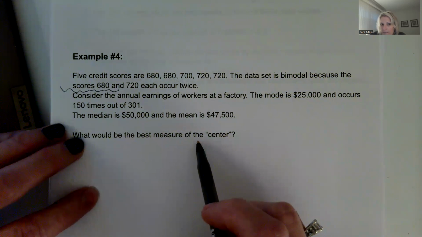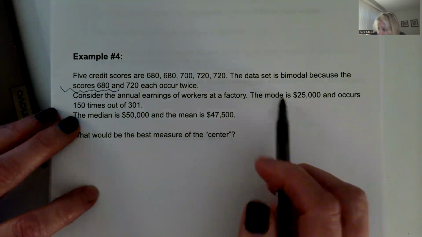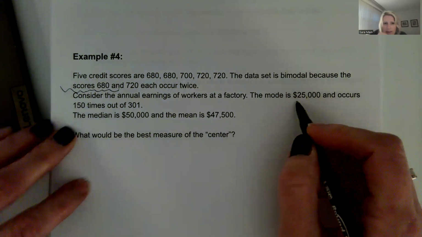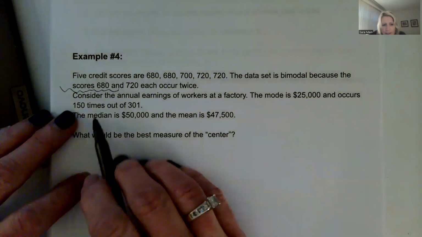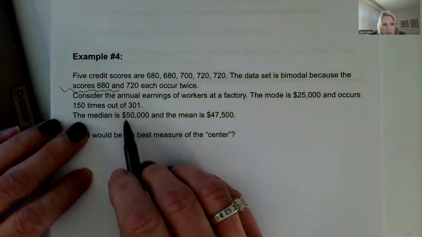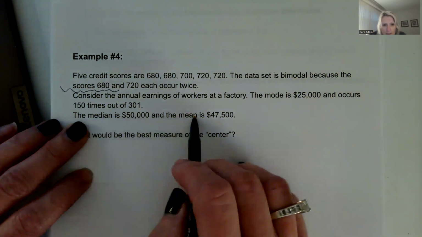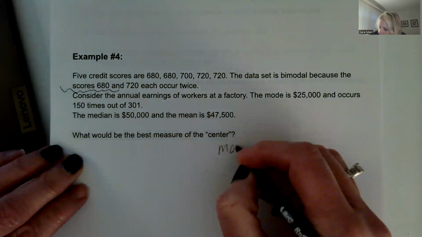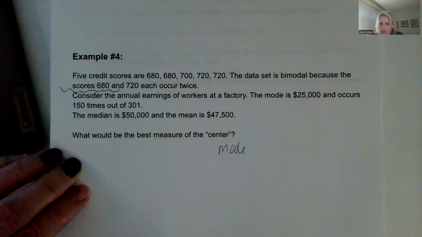I would say the mode for sure, because that is definitely the best measure of where most of the data is. And it occurs half the time. The median is at 50,000 and the mean is at 47,500. So I would definitely say the mode is the best measure of center in this case.